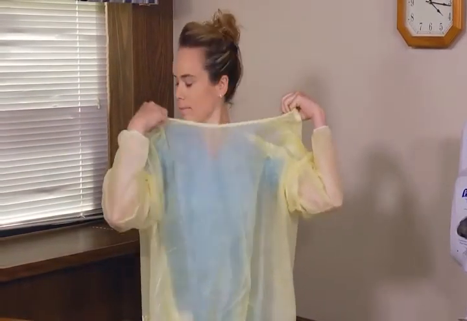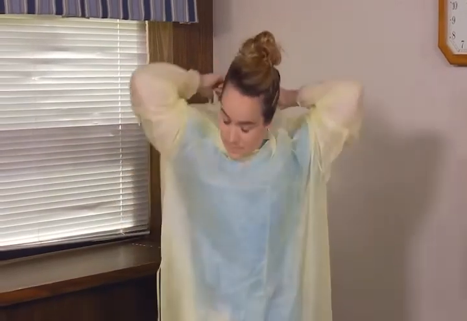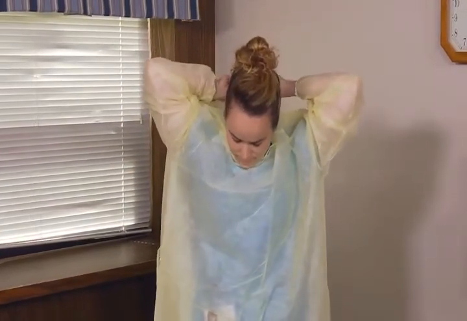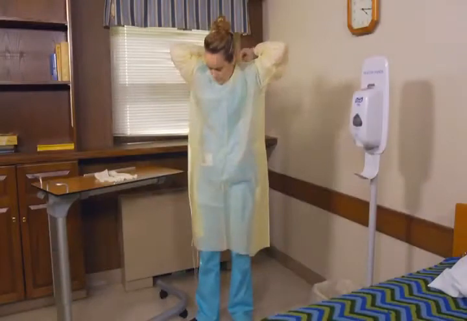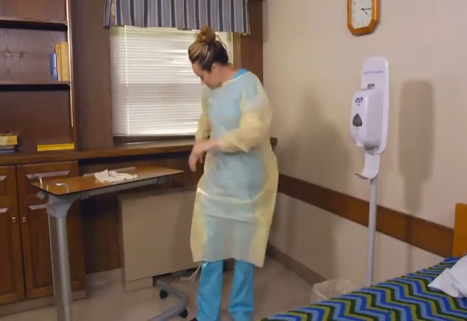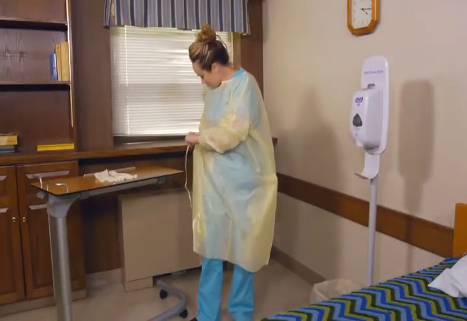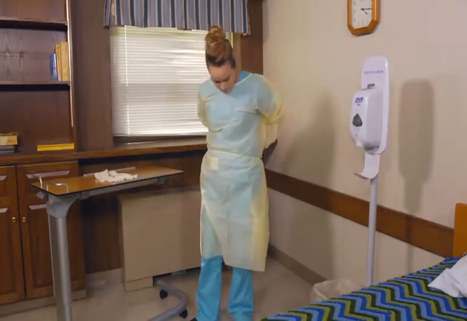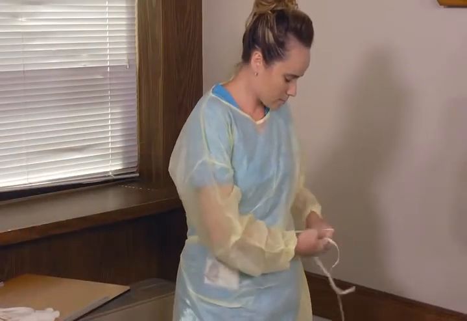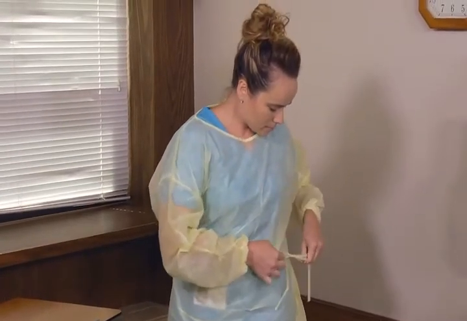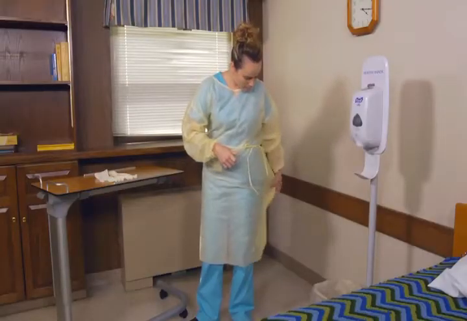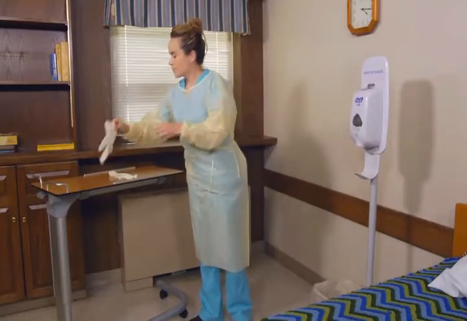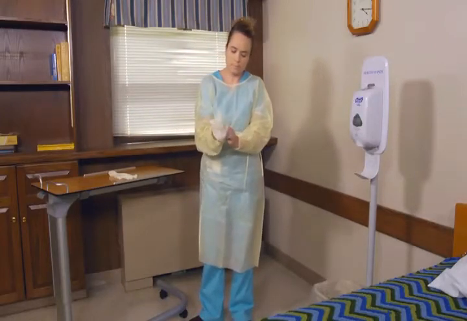Secure the gown around your neck by tying its ties into a simple bow or by fastening its Velcro fastener. Reach behind you and overlap the gown's edges so that your clothes are completely covered. Secure the gown at your waist by tying the ties in a simple bow or by fastening the Velcro. Put on the gloves so that the cuffs of the gloves extend over the cuffs of the gown.